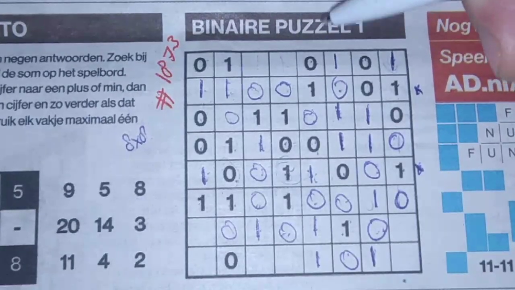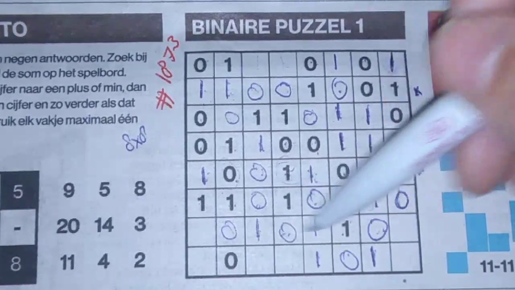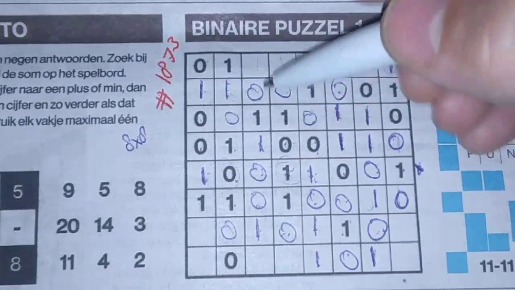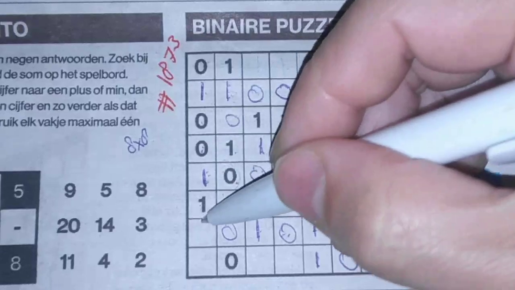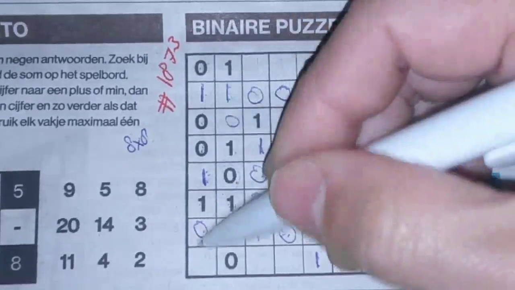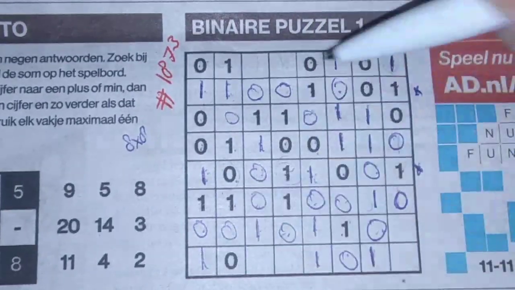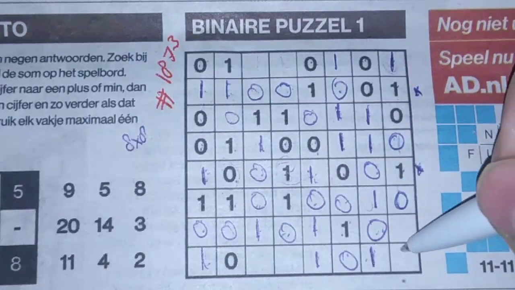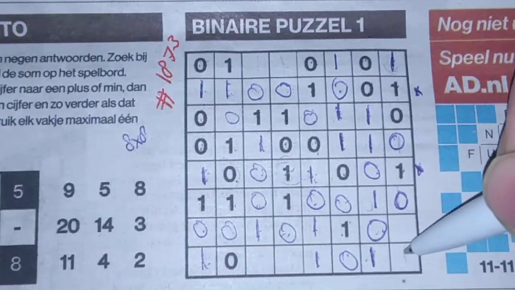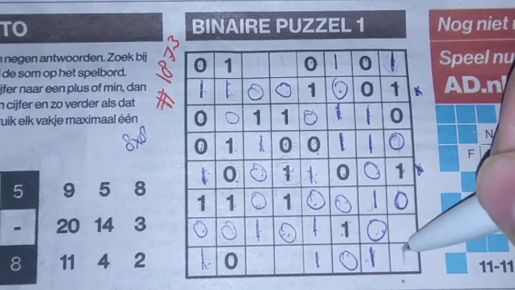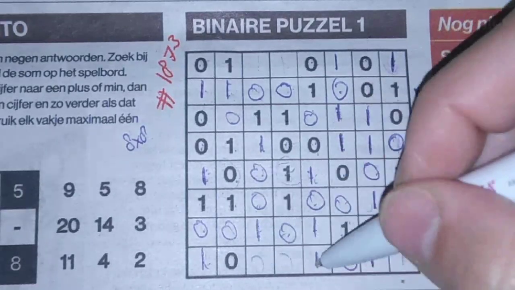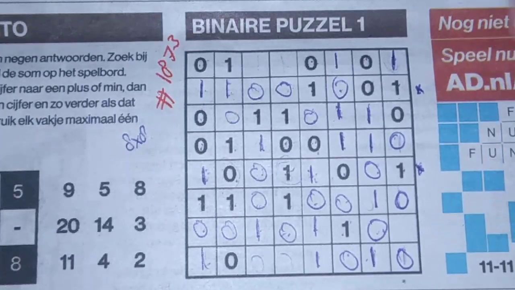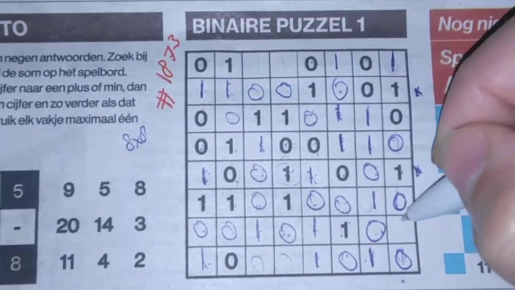And then double 1, here a 0, there a 0. 4 0s, so the rest are 1s. 1, 2, 3. If I place number 4 here, the fourth one, then we have 3 0s in a row. Not allowed. This cannot be a 1, this should be a 0. Between 2 0s comes a 1.